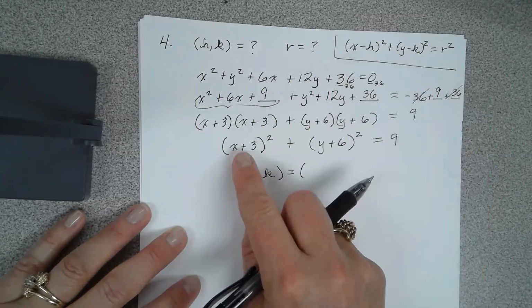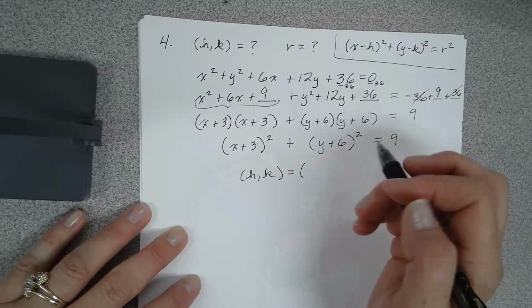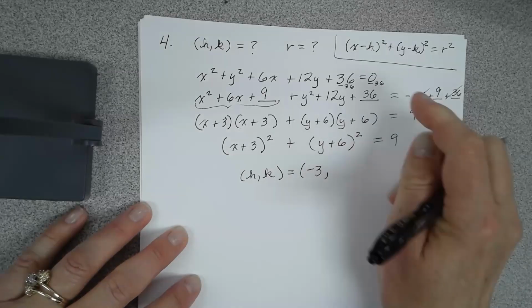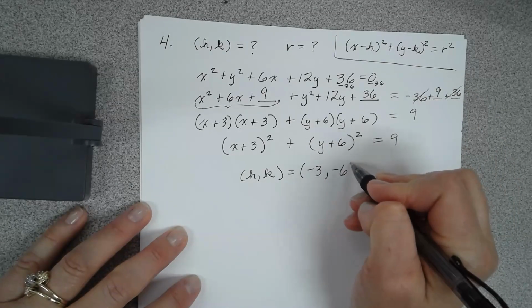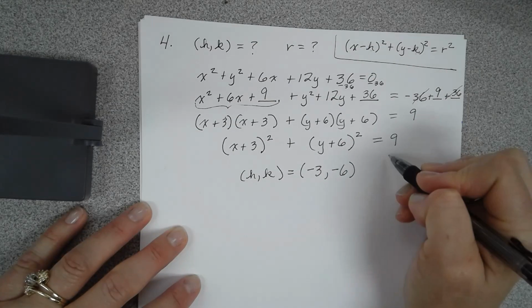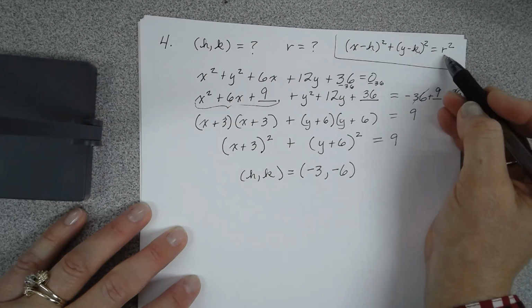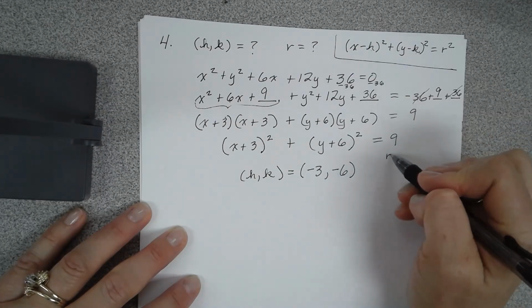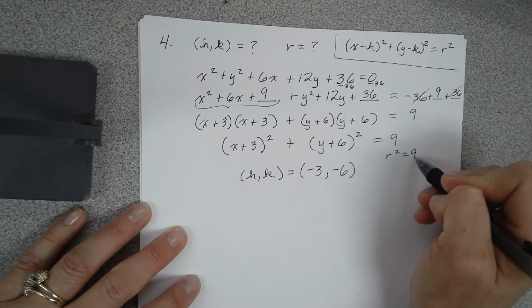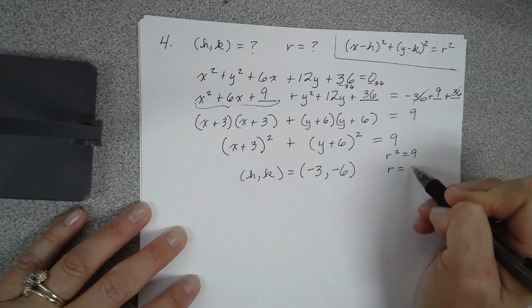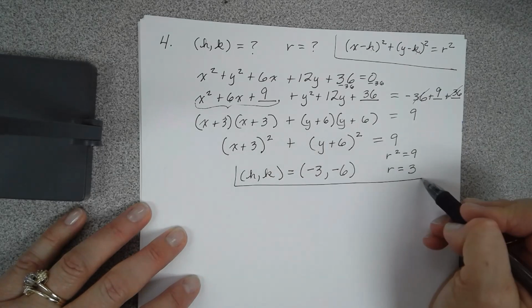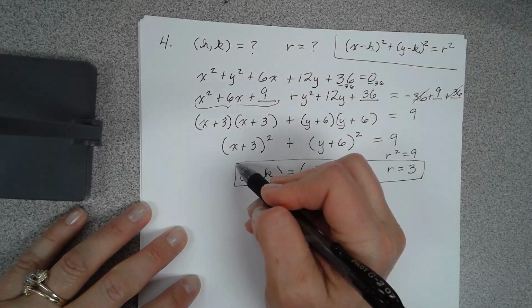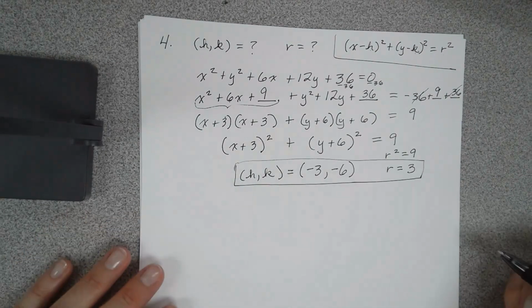So that would make it x plus 3. And then what will the k be? Negative 6. Good. And then r squared from the formula is 9. If r squared equals 9, then what is r going to be? 3, the square root of that. So there's the center and the radius.